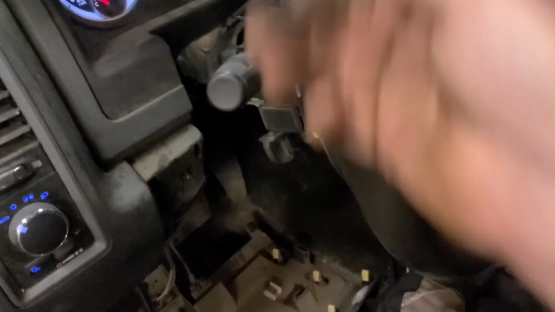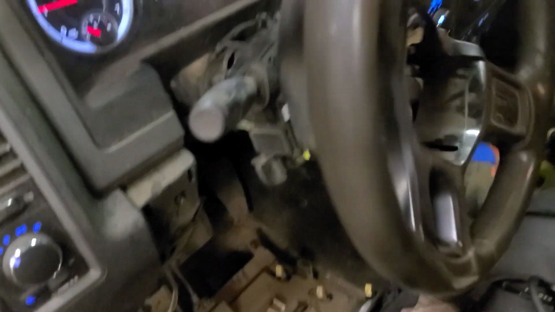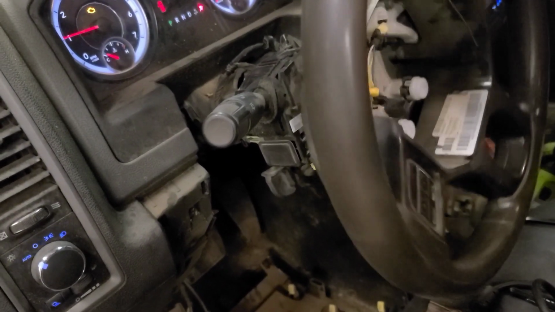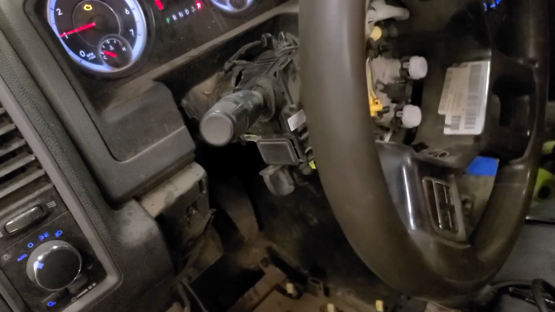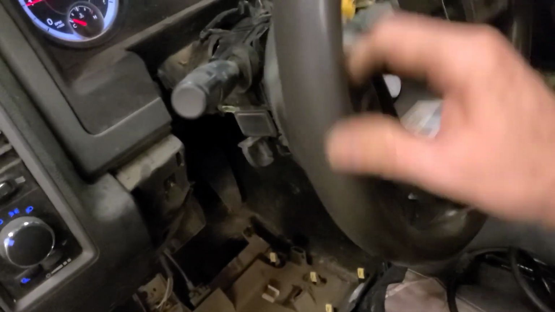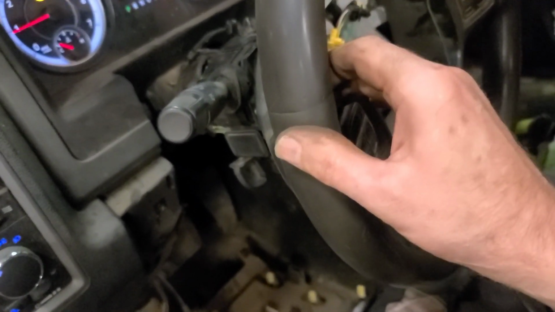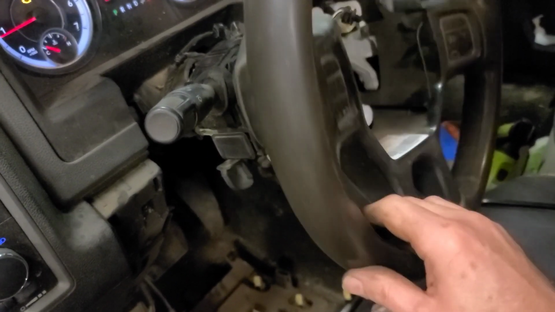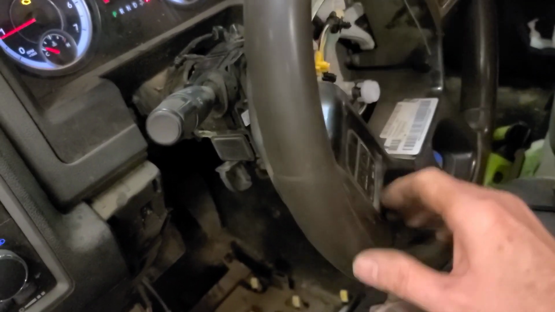Let's turn the wheel 180 degrees, 360 degrees. That's got to be a problem in the steering gear itself, in my opinion. There's got to be some kind of torque sensor, unless, and it does it no matter where you put the steering wheel.